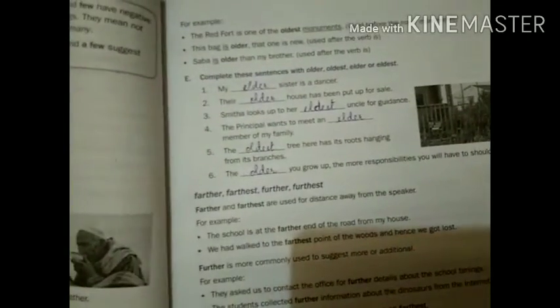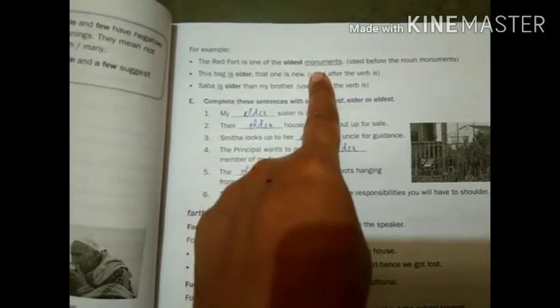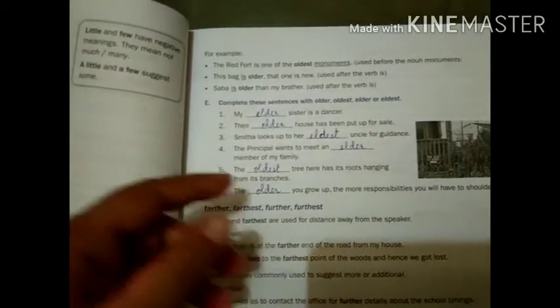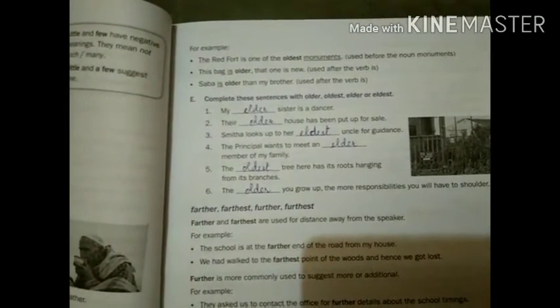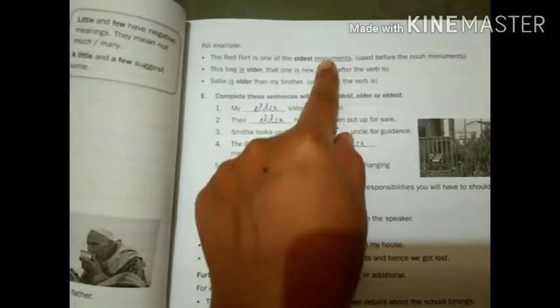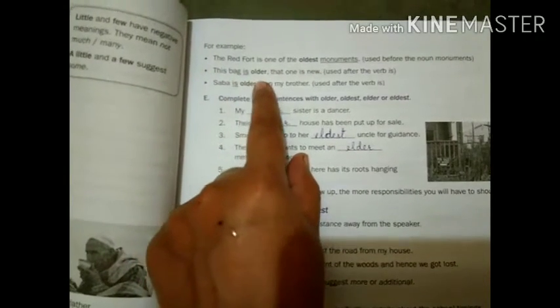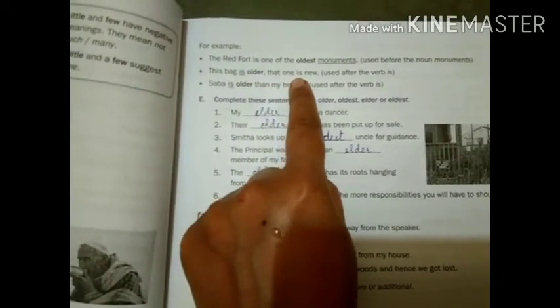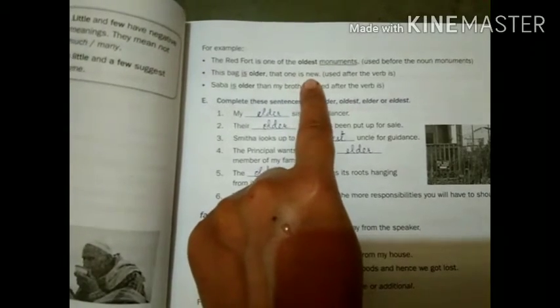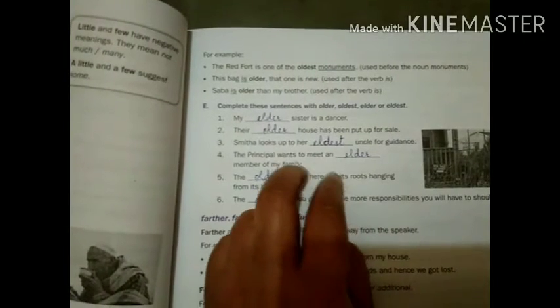You can see the examples there. The Red Fort is one of the oldest monuments. It is telling me the age of the monument. It is the oldest fort in India. This bag is older than that one; that one is new. So one bag is older and another one is new.